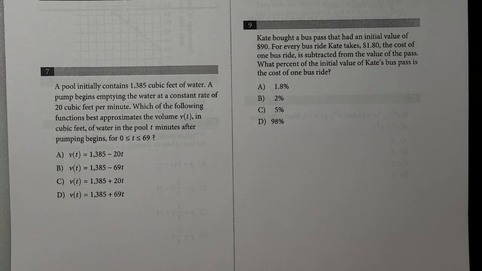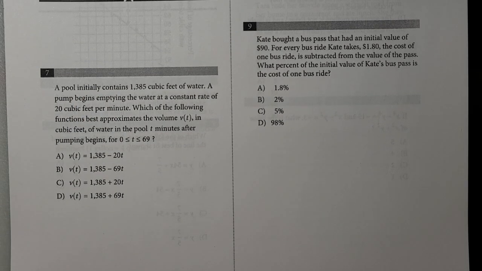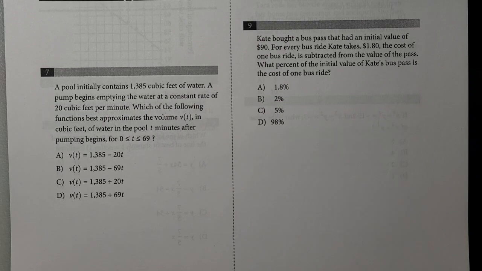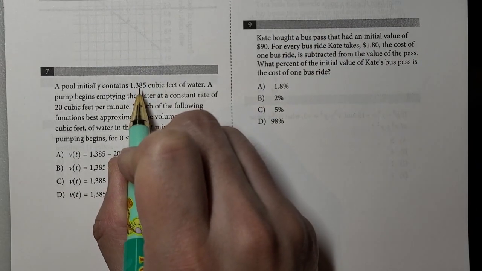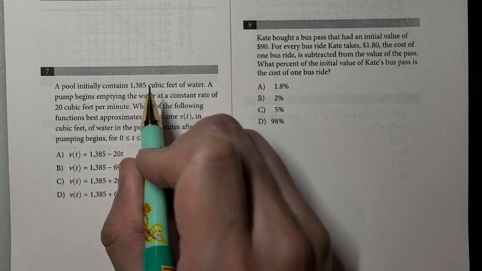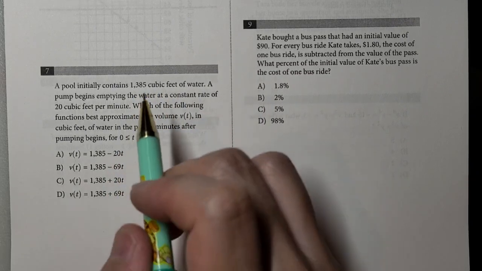A pool initially contains 1385 cubic feet of water. A pump begins emptying the water at a constant rate of 20 cubic feet per minute. Which of the following best approximates the volume in cubic feet of water in the pool t minutes after the pumping begins, for t between 0 and 69? Okay, so this is a linear model. So this is the initial value, like the y-intercept. So when t is 0, you should have 1385. All of them are right on that.